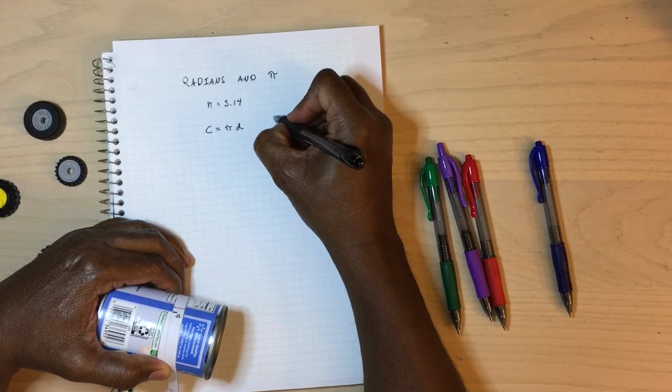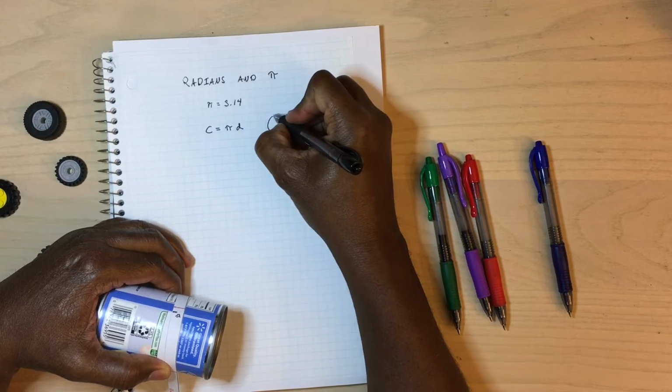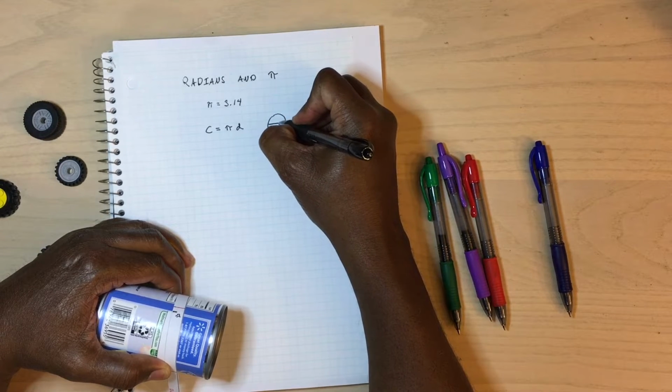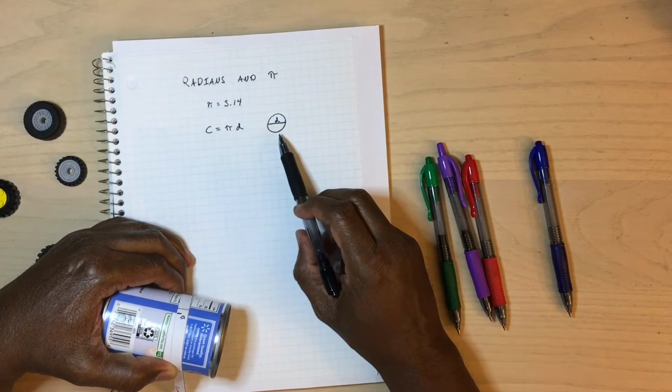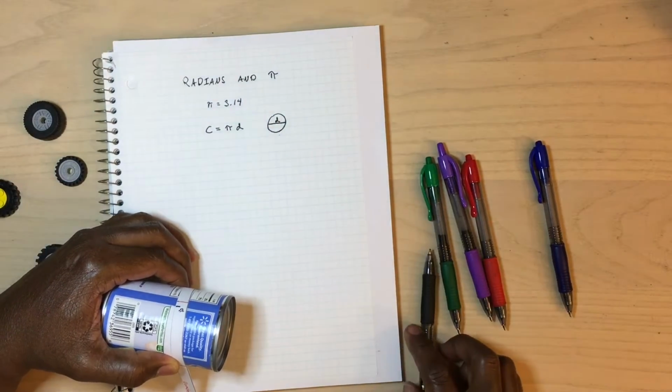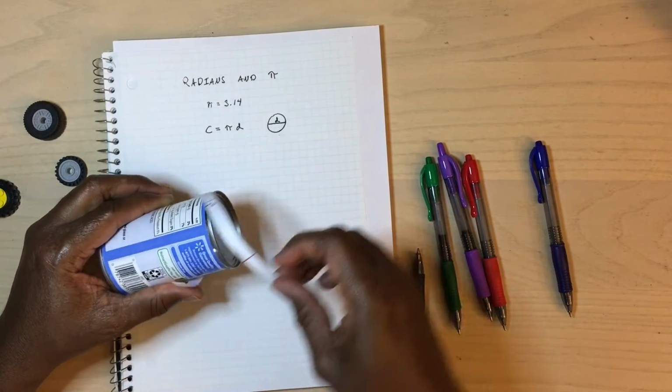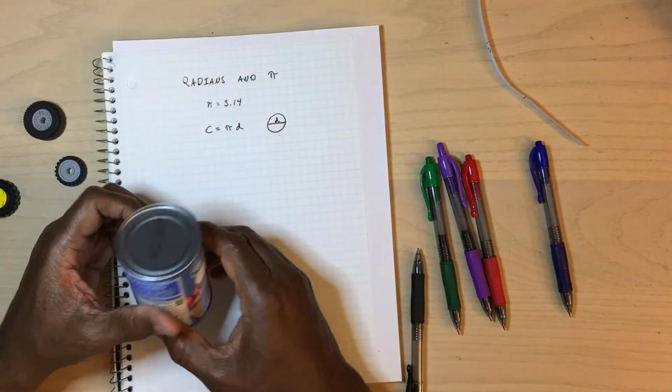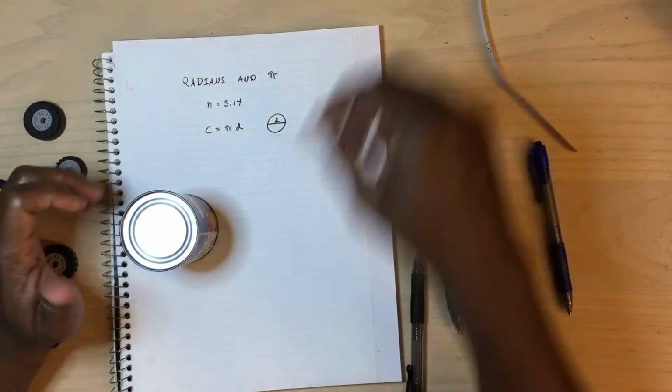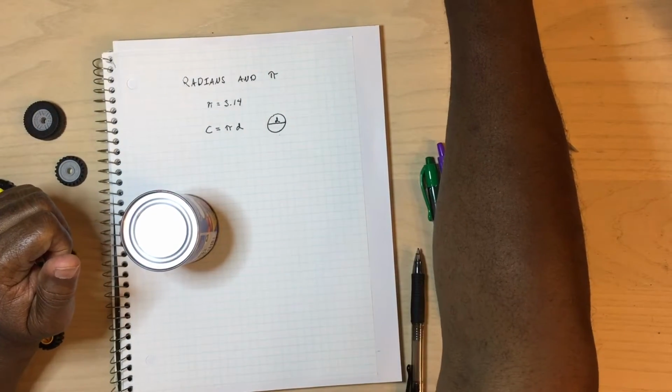So we have our circle here, and we've gone around, and we've just compared the diameter to the circumference. So let's do the same thing, except this time let's look at radius.